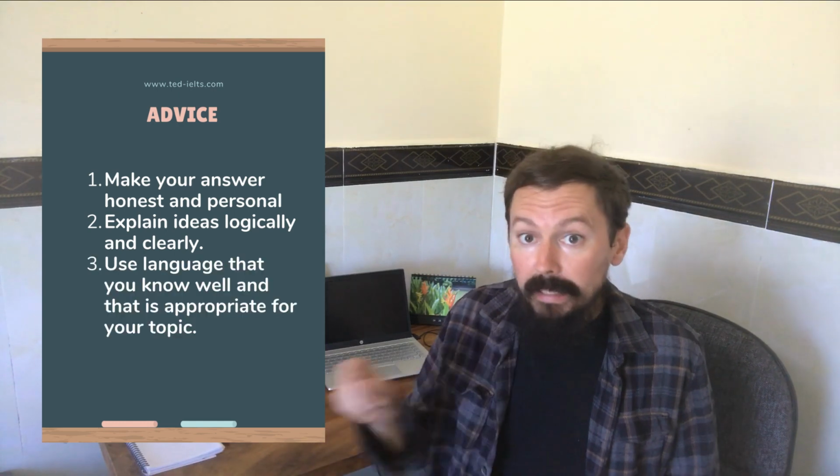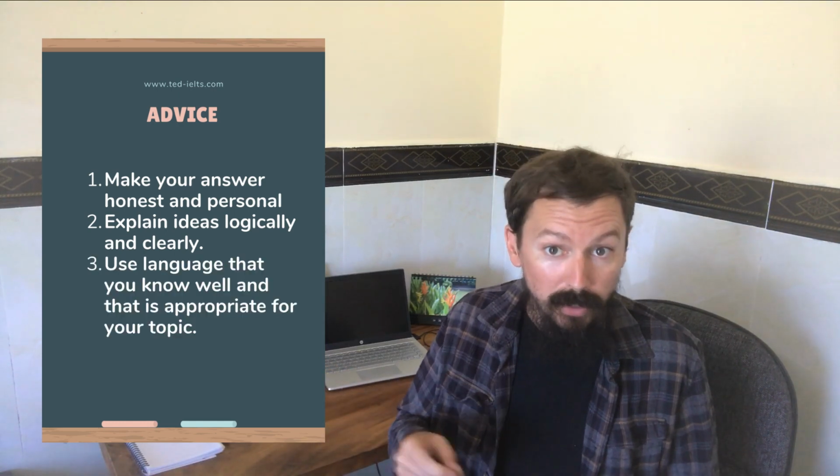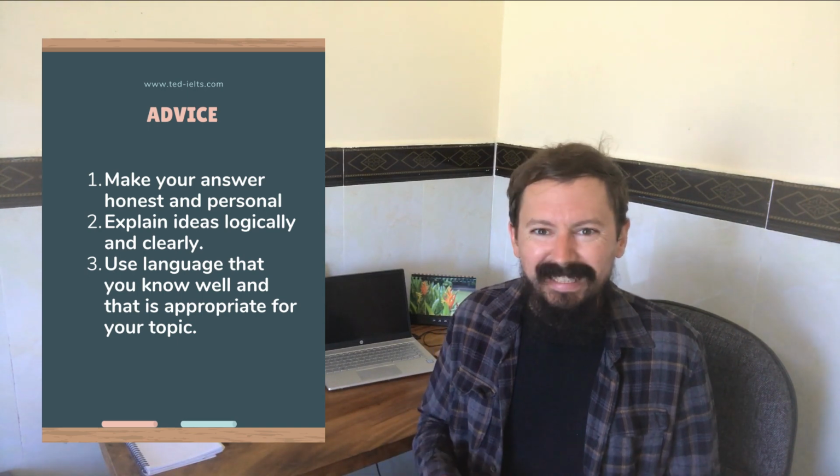Also, a few more language notes. I also said make a change because this is the verb that we use with change. You can't say have a change or do a change or any other verbs like that.